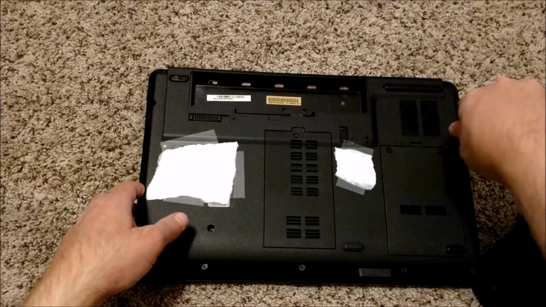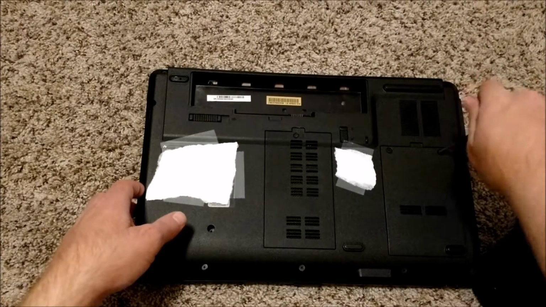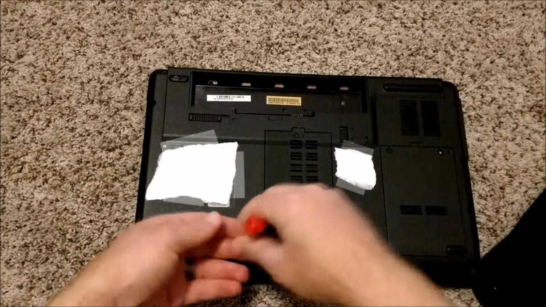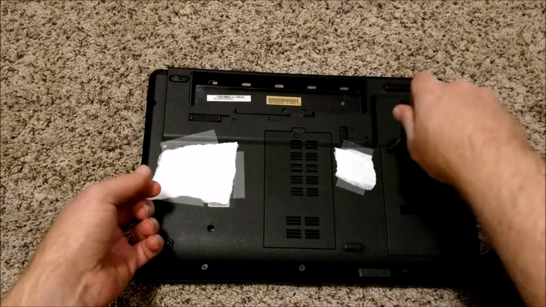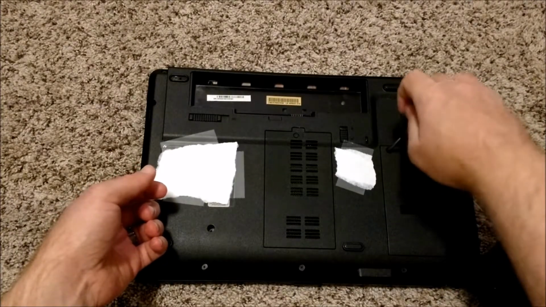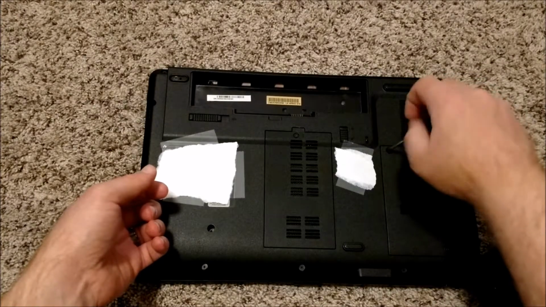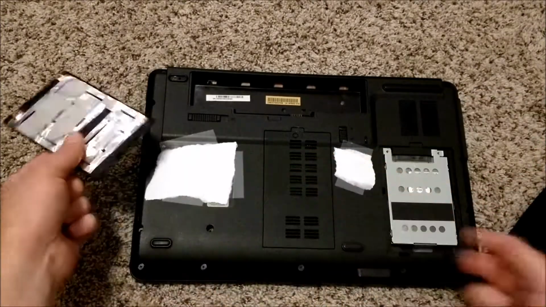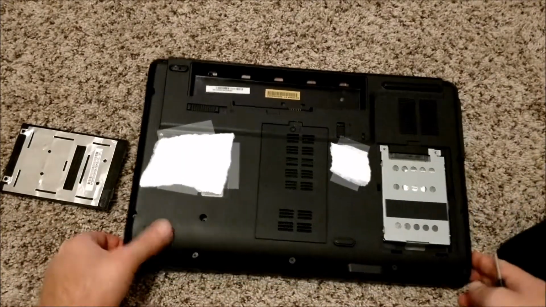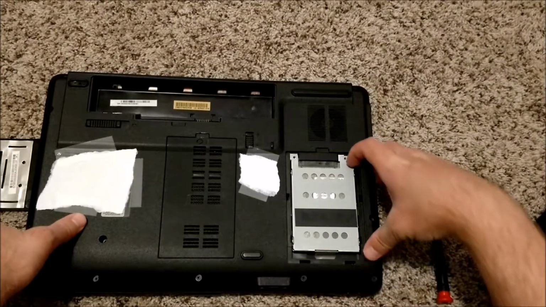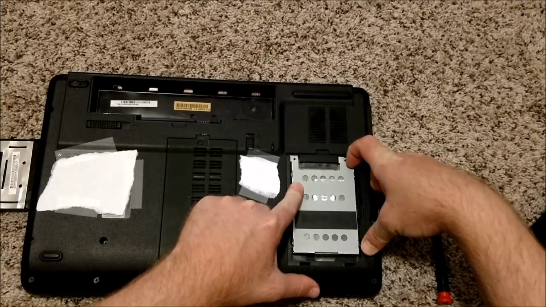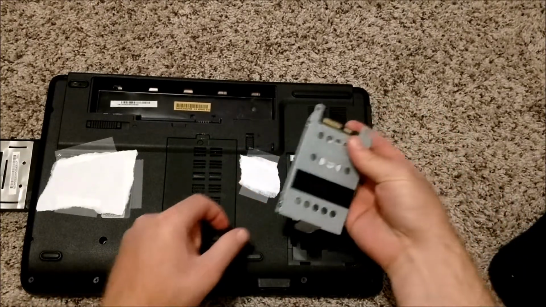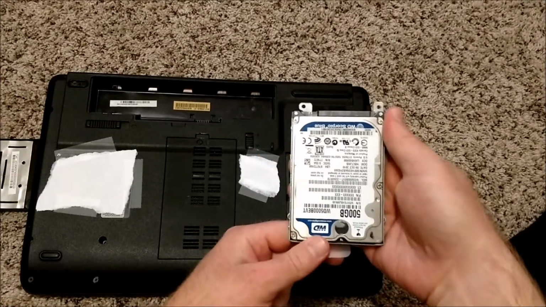Alright. Just got a couple of Phillips head screws here. They're small. There's our fancy hard drive. Now, I think we can just slide it back to unplug it. Yep. And there it is. There's the hard drive.